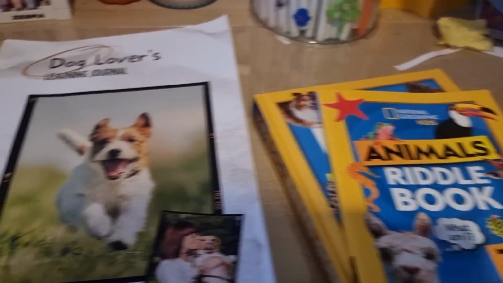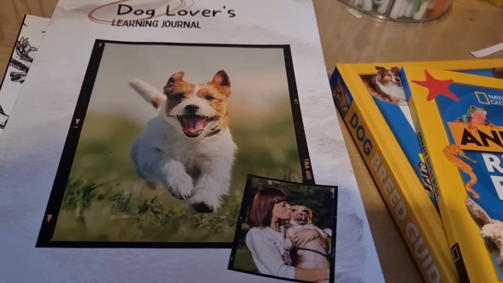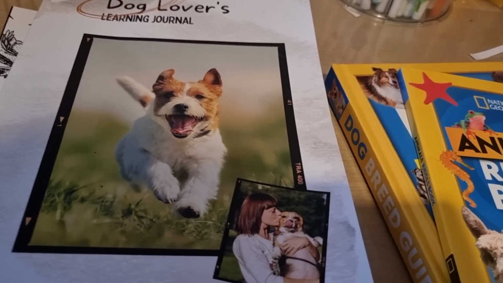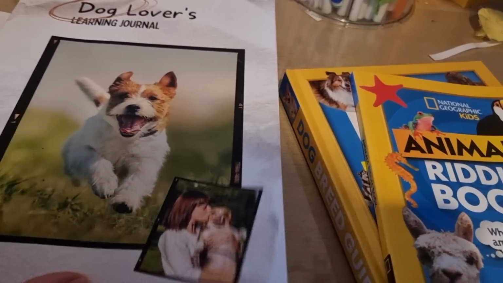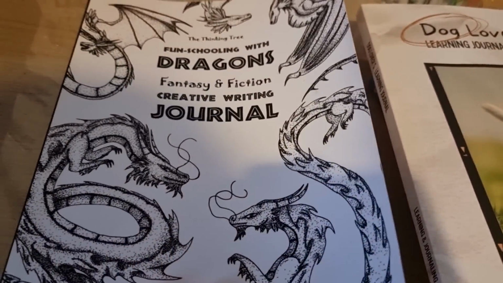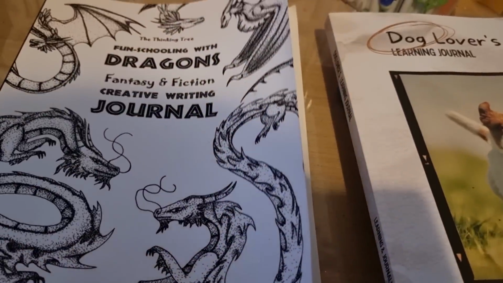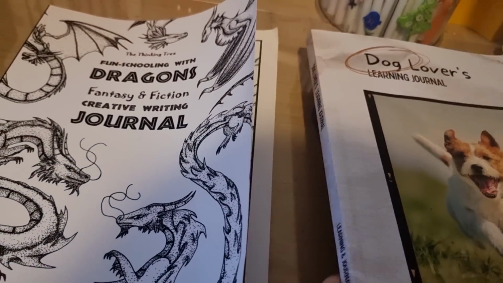So one of the days might be that she does a narration based on our nature study that we did that week. Then one of the days she will do either her own dragon story, which she's been writing, or she'll do this one, Schooling with Dragons, Fantasy and Fiction Creative Writing Journal. Again, this is in the afternoon by herself independently.